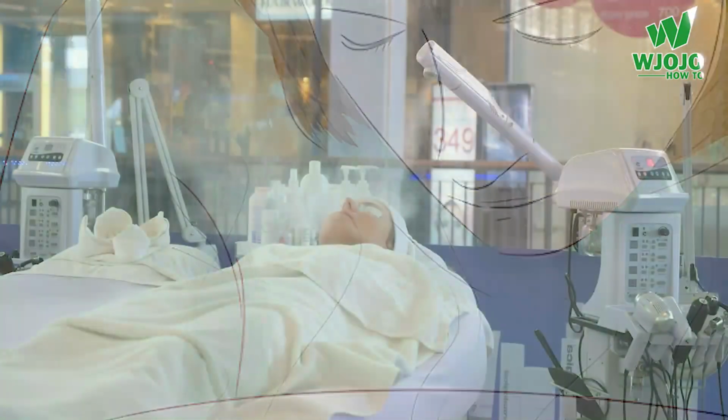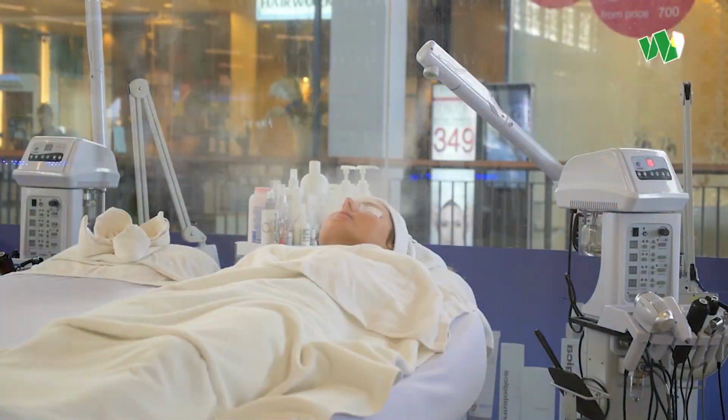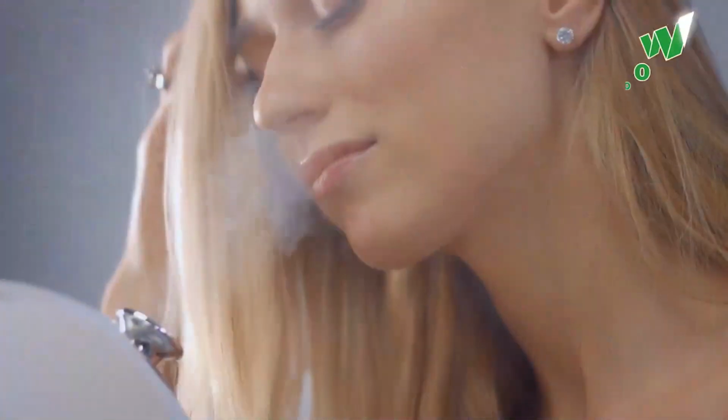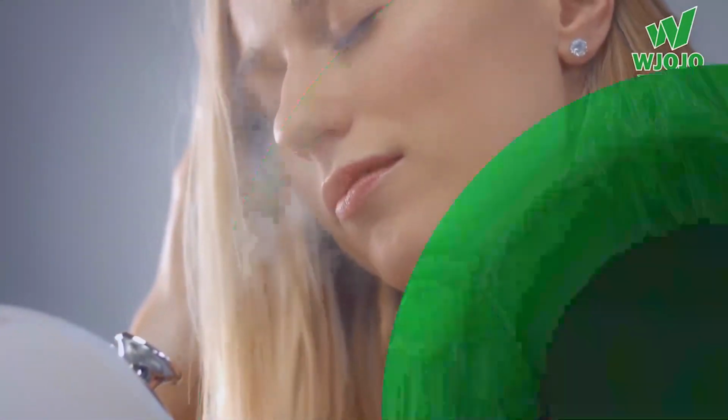4. Do a steam treatment. A home steam treatment can help open the eustachian tube and release the fluid. Basically, all you need is a warm towel and a bowl of hot water.